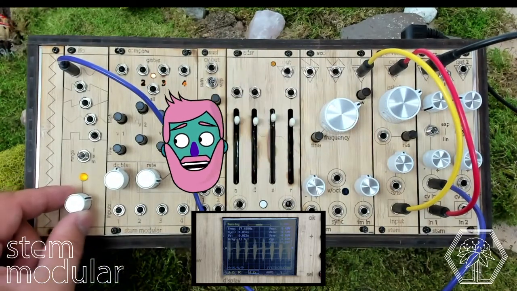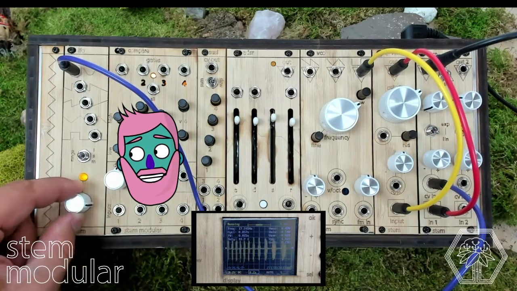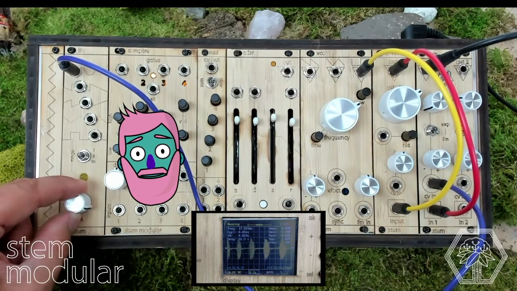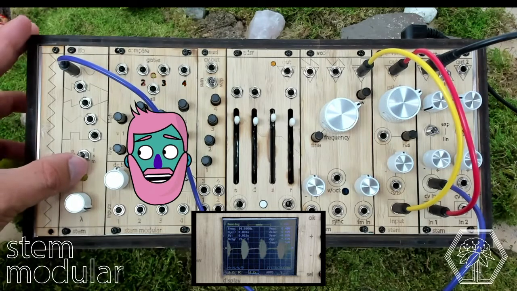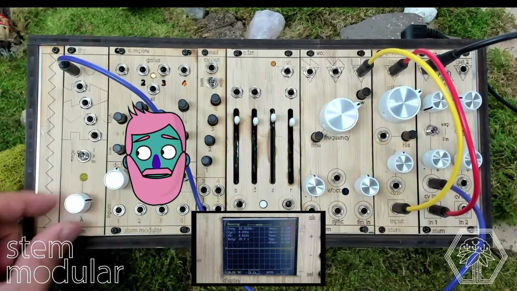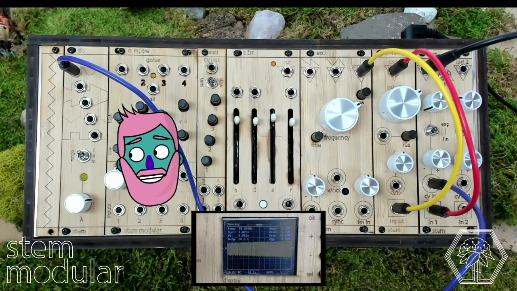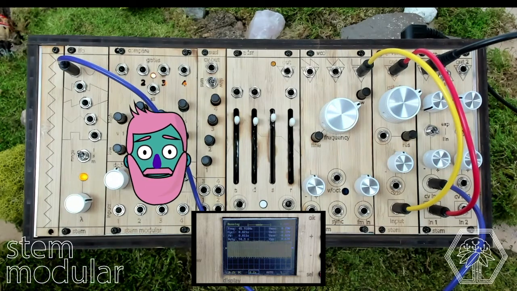Changing the wavelength of the LFO will cause the amplitude to rise and fall faster or slower. The knob changes the wavelength and the switch changes the range of wavelengths. Here, with the LFO set to a long range, the wavelength will cycle in about a minute and a half.